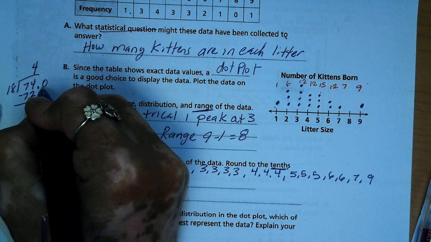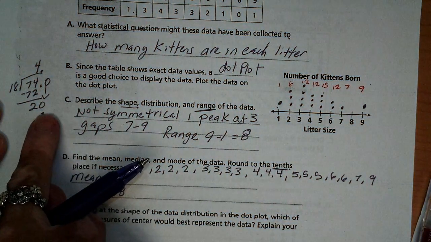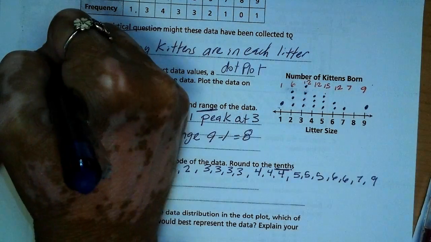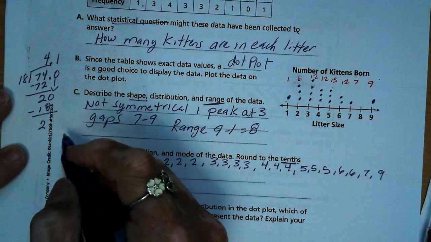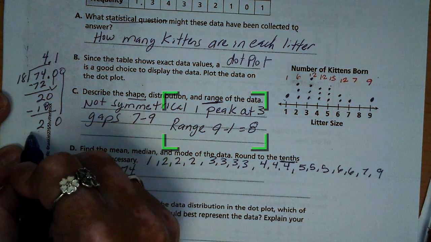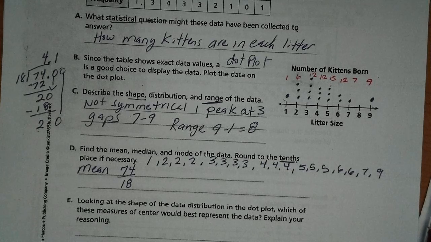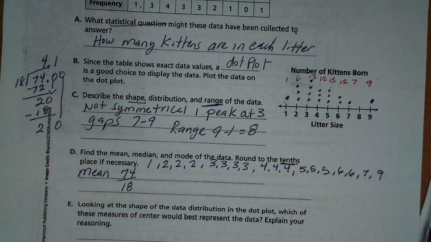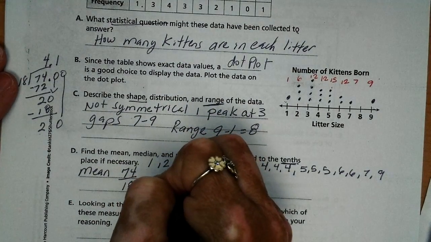Put a decimal point, add a 0, bring it down. 18 goes into 21 times. And what do you notice is going to happen? It's going to be an infinite loop. Yeah, it's going to repeat, right? It's going to be 1, 1, 1, 1, 1. So we are going to leave it as 4.1. Yep, so the mean is 4.1.